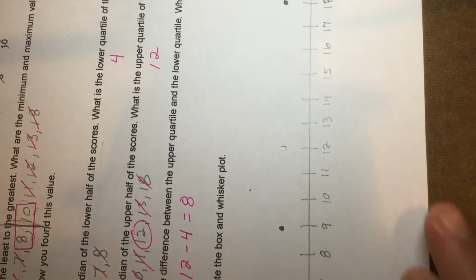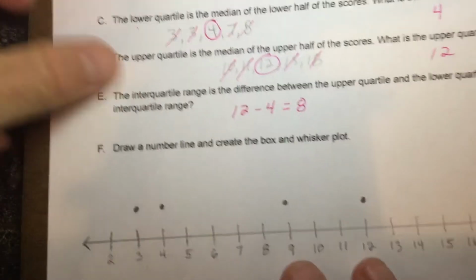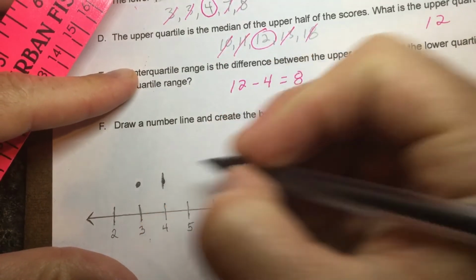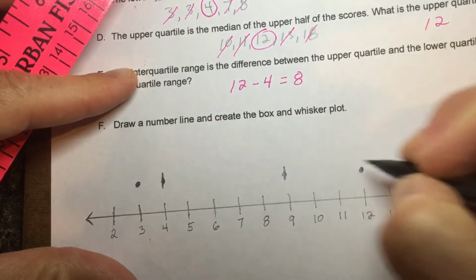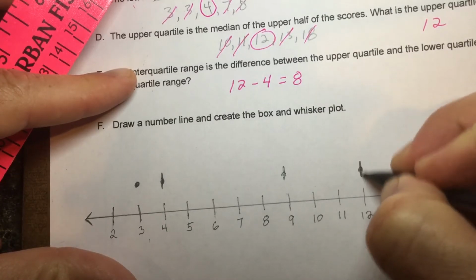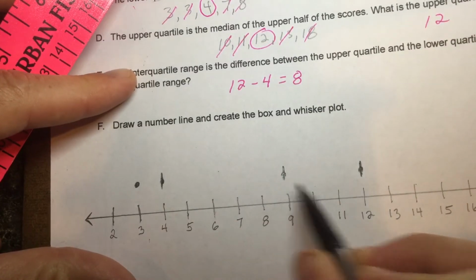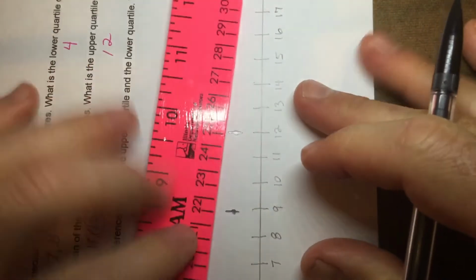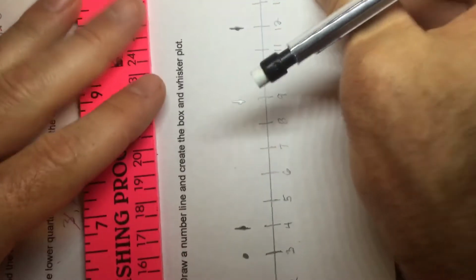Then I'm going to get out my ruler. Actually, before that, I'm just going to draw a vertical line through the lower quartile, the median, and the upper quartile. And now I'm going to connect those dots using a ruler.